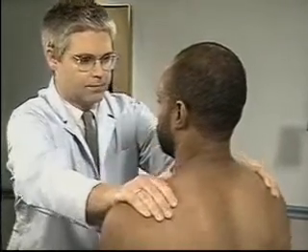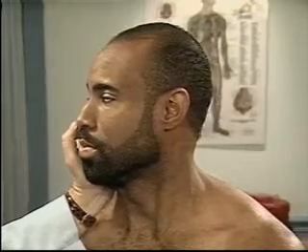Good. Can you turn your head to the right and relax? Then ask the patient to turn his head to each side against your hand. Observe the contraction of the opposite sternomastoid muscle. Turn your head to the left, and note the force of movement against your hand.